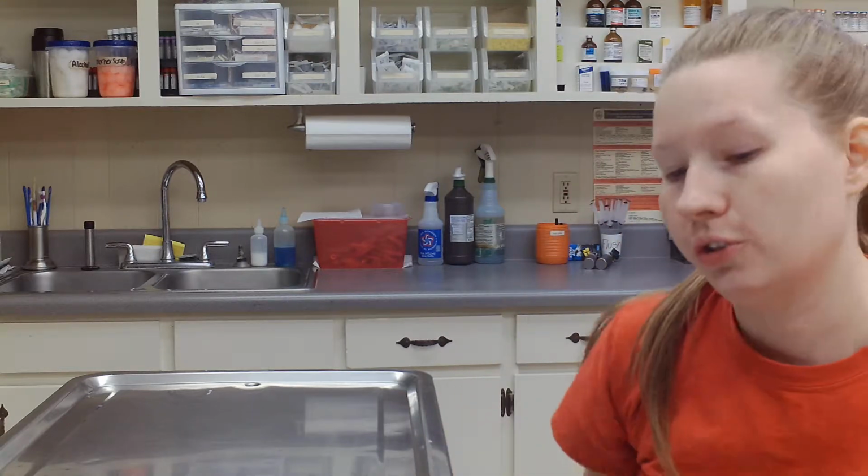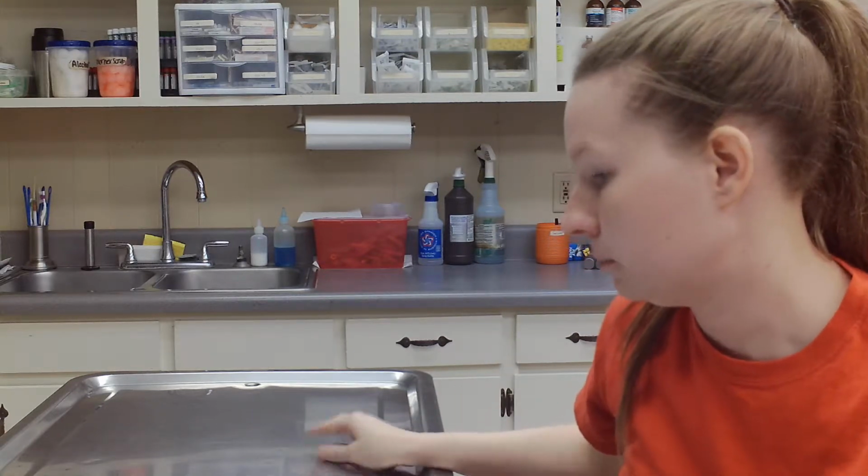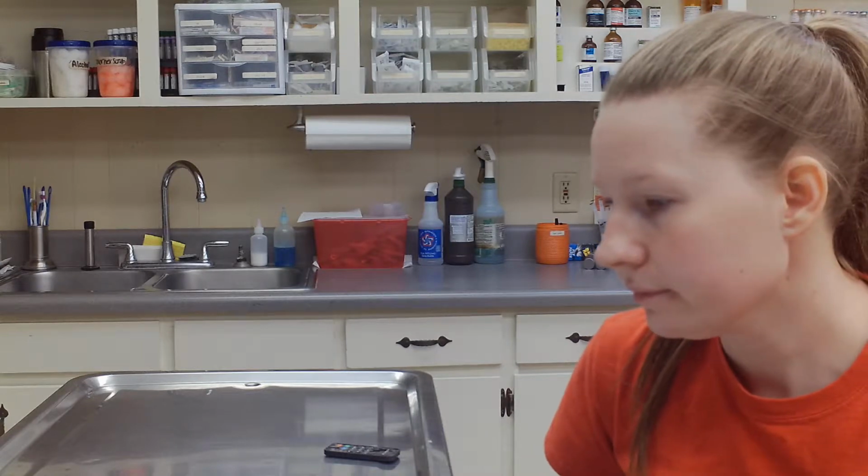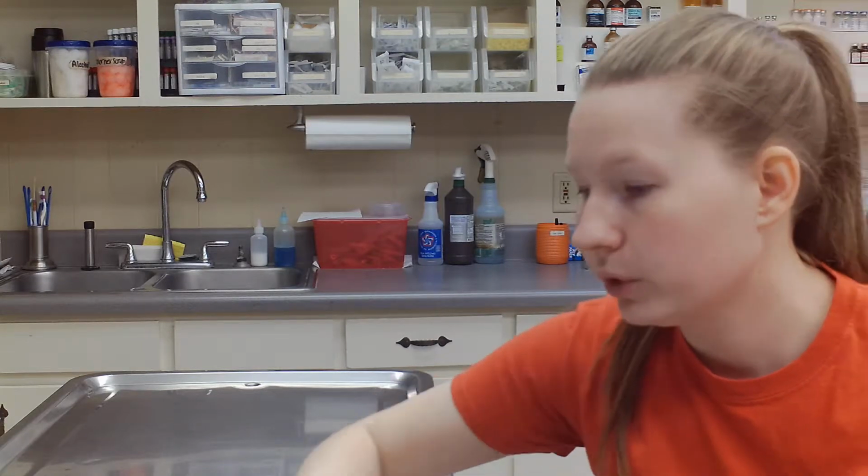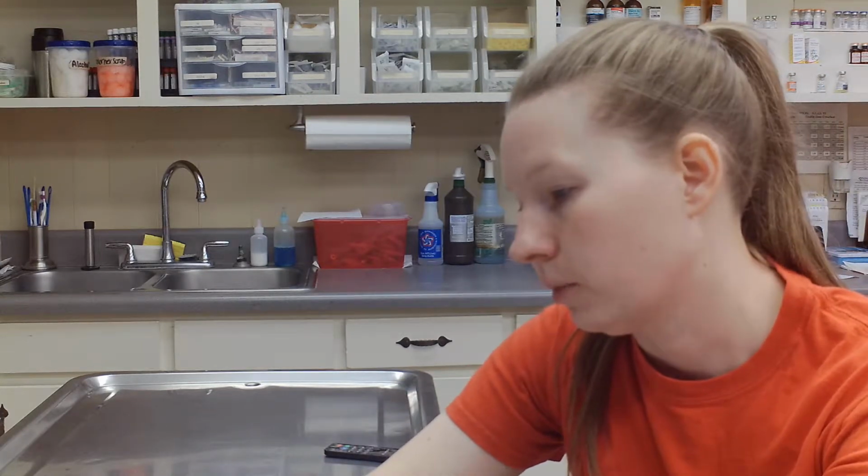Okay, so this is showing you how we do our operative records, or keeping operative records. I pulled a chart from a surgery that we just recently had last Friday. I did not work this particular surgery.